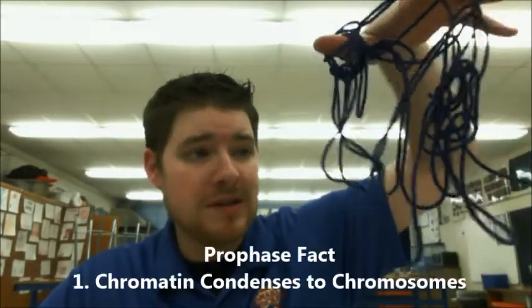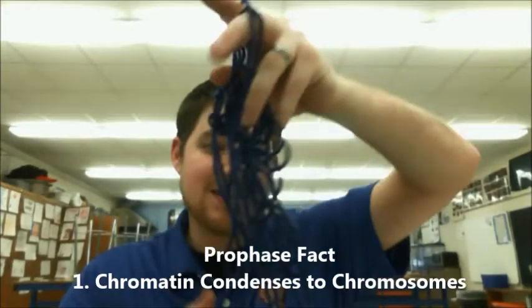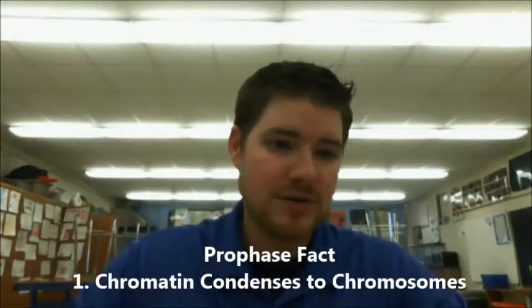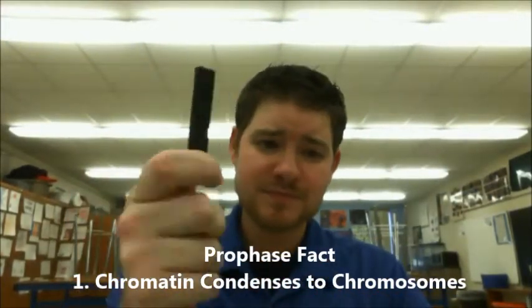Now the first thing in prophase is that we take our tangled mess of DNA, our chromatin, and we're going to condense it into its travel form of a chromosome. When this condenses, it makes sure that none of the DNA gets damaged when they move, which is kind of like when you pack things.